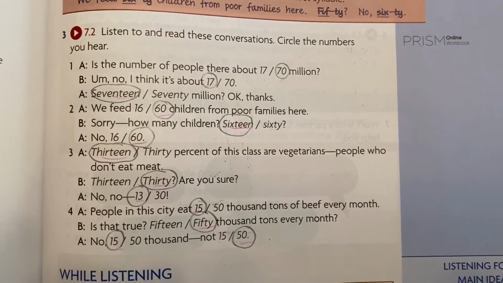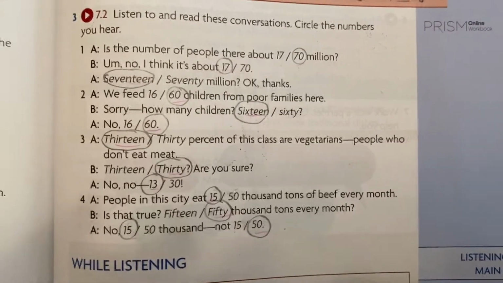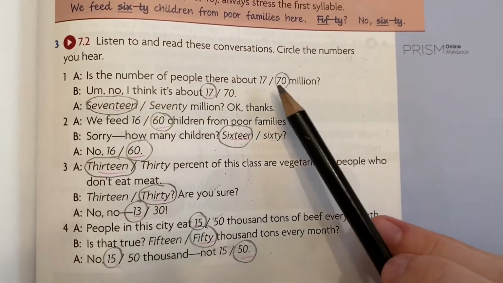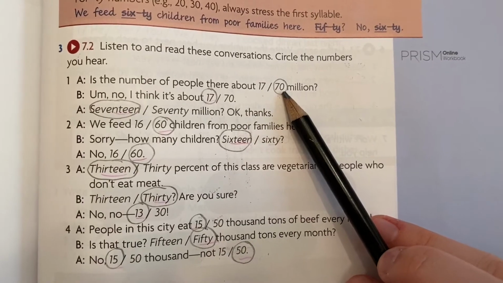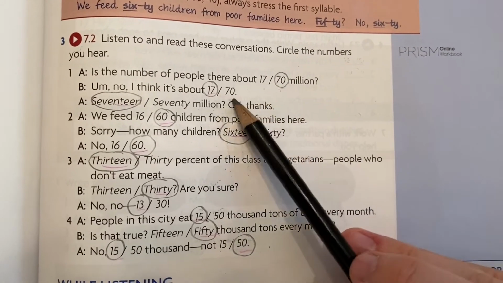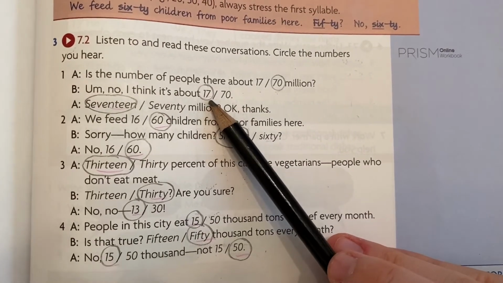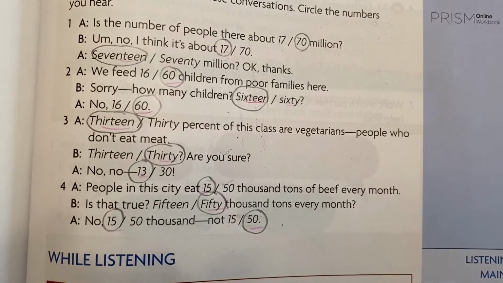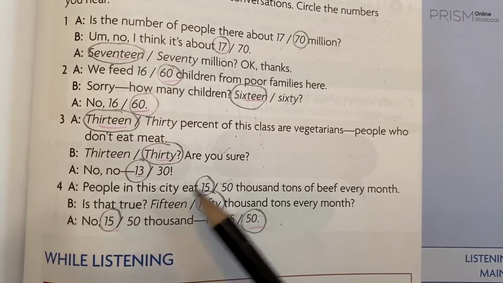Here are the answers to 7.2. You can read through it on your own, practicing pronunciation. Remember, if it's a number with a 0 at the end, 70. 70. If it's 17, the teen is usually stressed. The confusion is evident here, especially with the miscommunication.